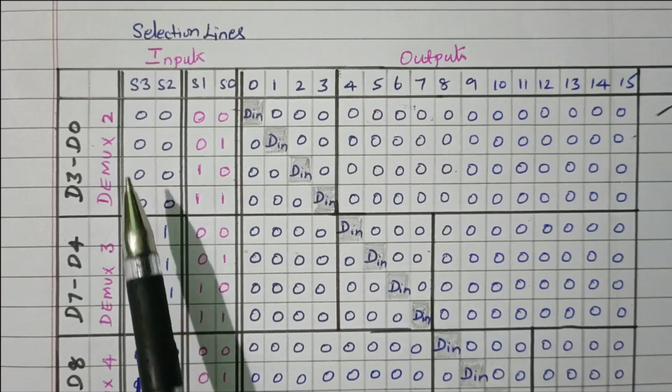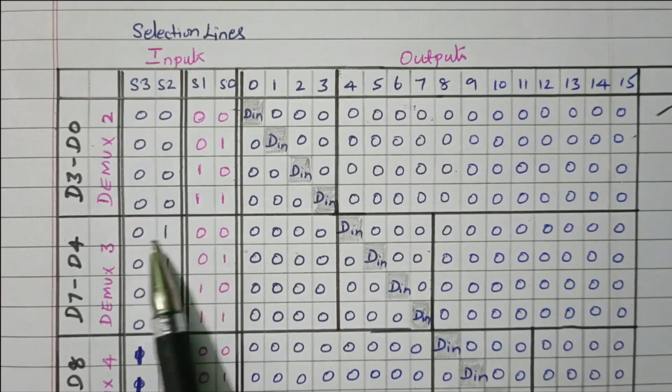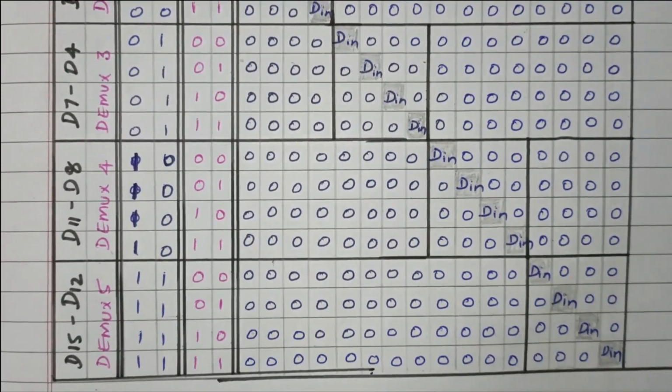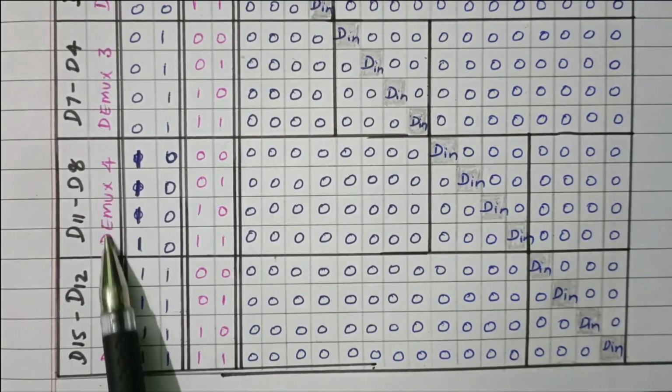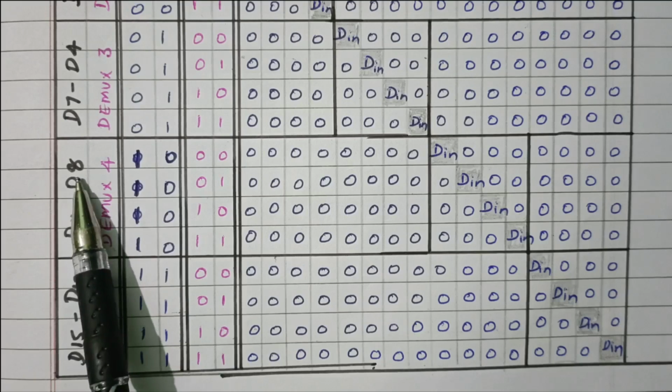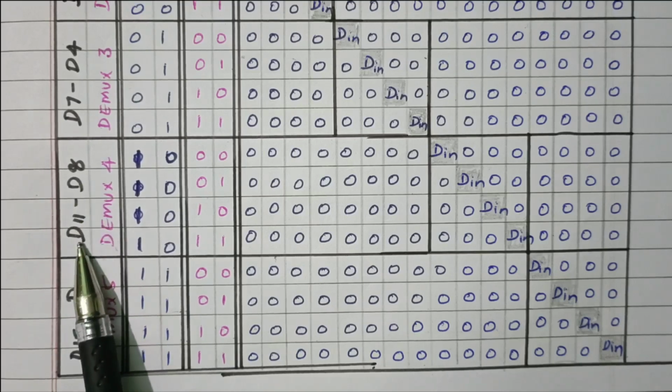In this we discussed the 0 0 combination and the 0 1 combination. Then we'll go for 1 0, another 2 combinations available. If it is 1 0, what happened? 1 0 means dmux 4 will be enabled, that is we got the data from D8 to D11, right?